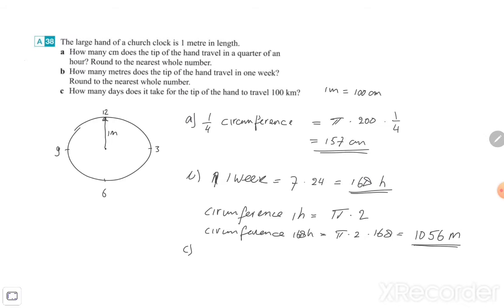Exercise C is how many days does it take for the tip of the hand to travel 100 kilometers? 100 kilometers is exactly the same as 100,000 meters. If we want to know how many days it takes, we look at how many times the circumference of 1 hour fits in the 100,000 meters.